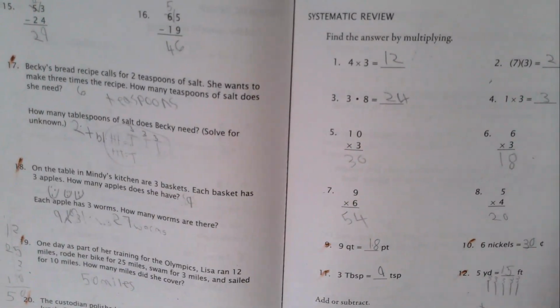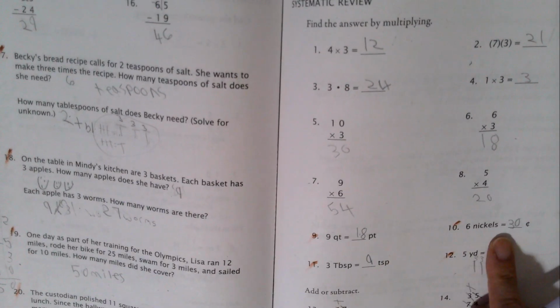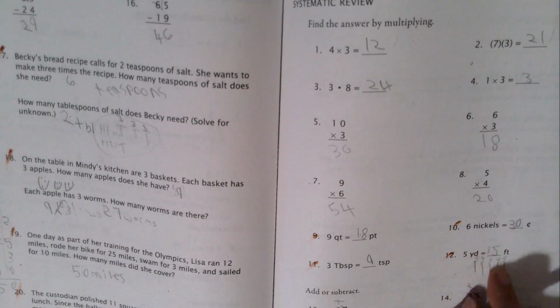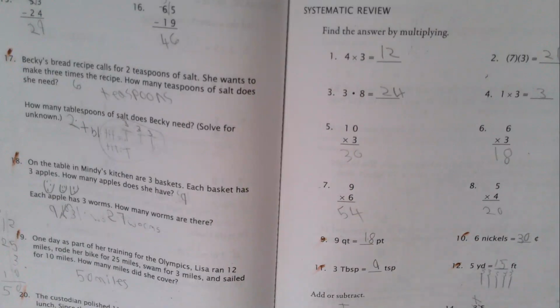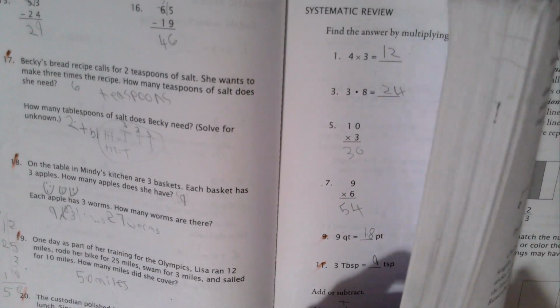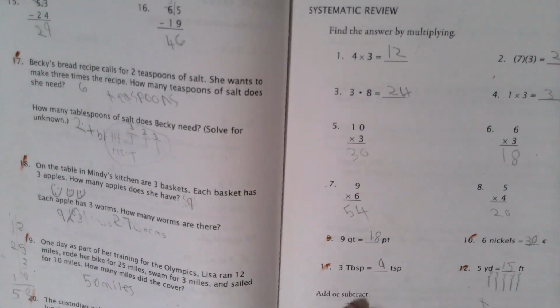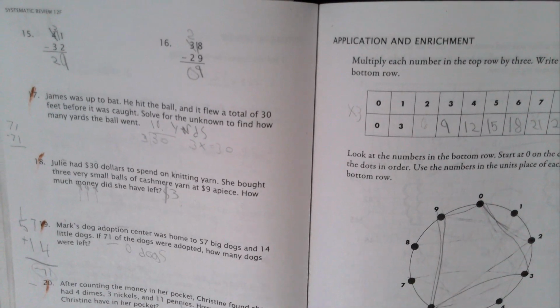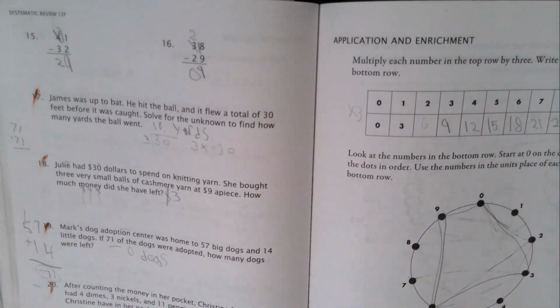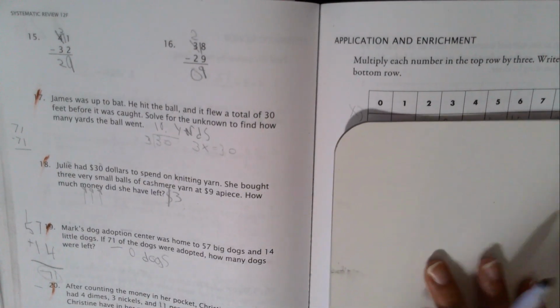Let me see what else is here. Nickels is something we already went over. Nickels are 5 cents. A lot of kids get confused with that. But those are also on the back page where the measurements are. It also has all of your money and how much everything equals. And then this is all just more review. So I'll do number 18, and that's the last one I'll do for this chapter.